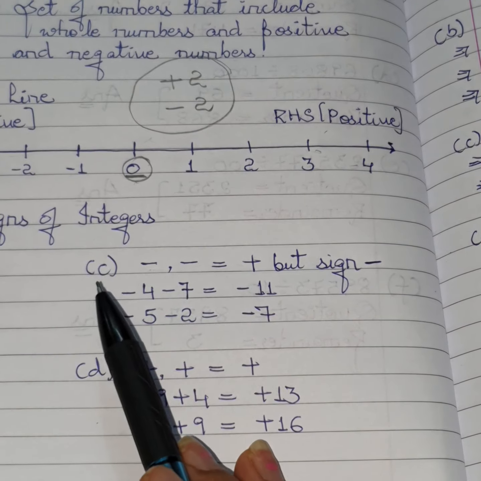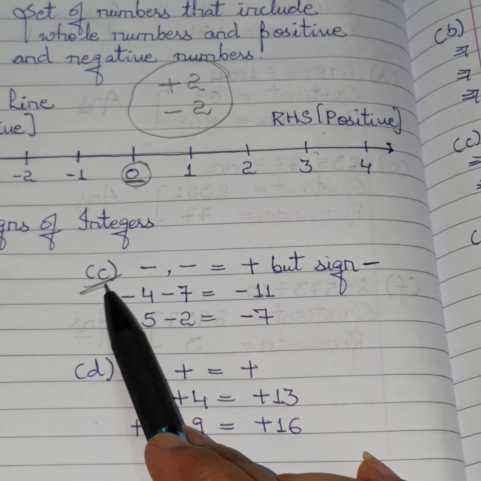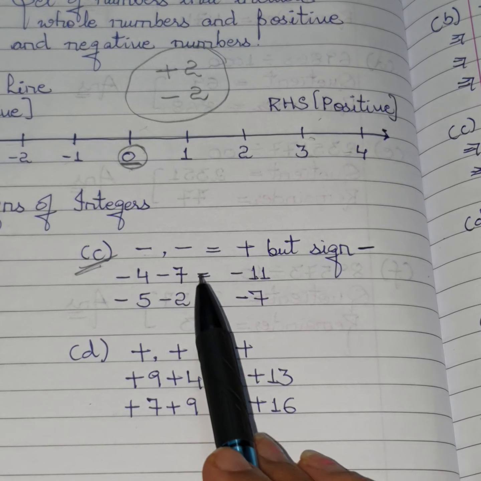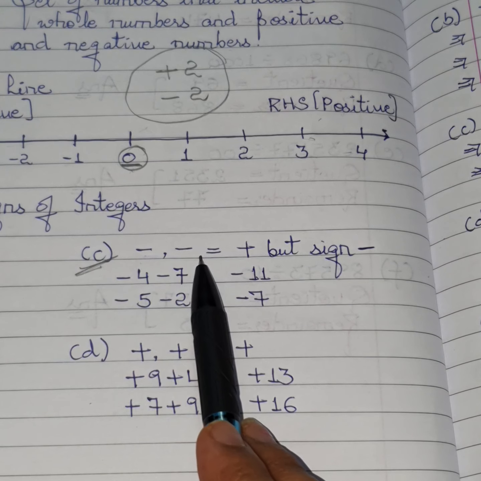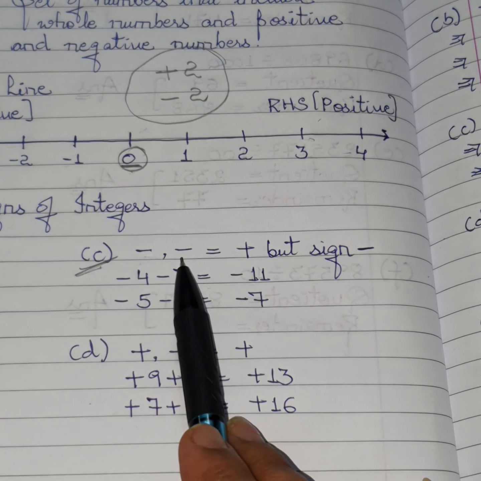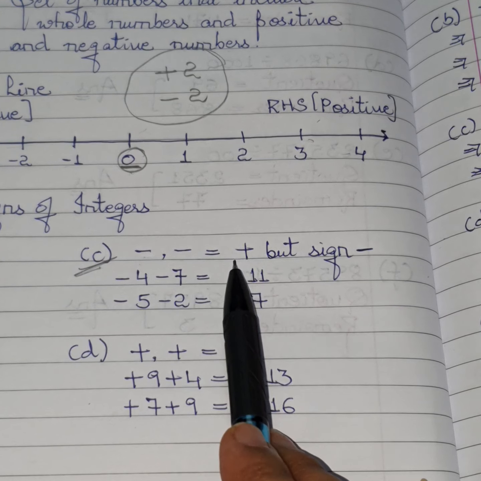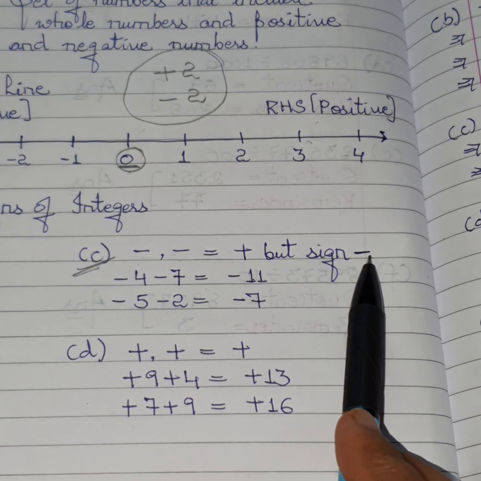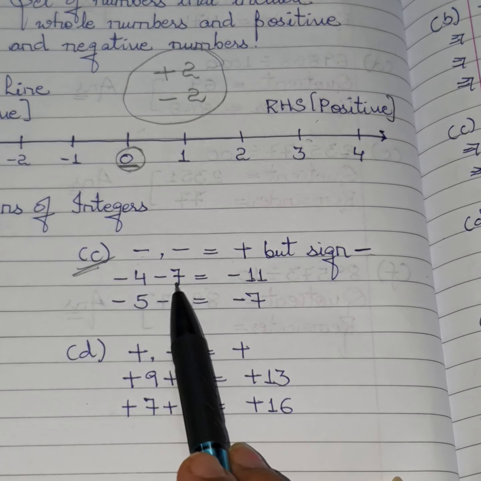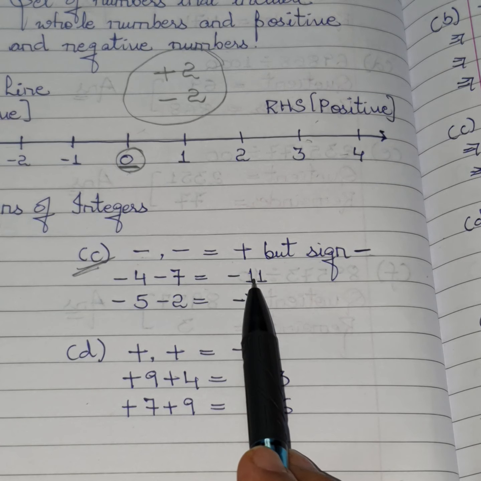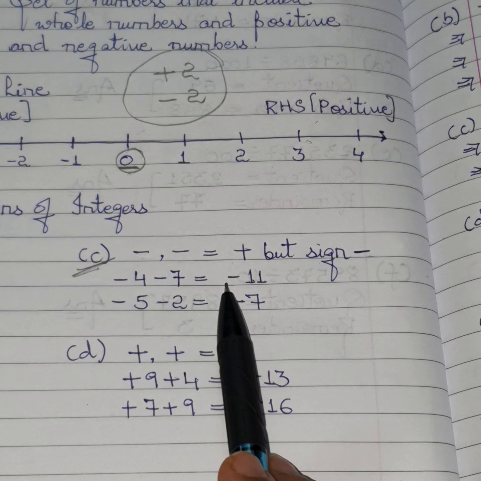Then the C part. This one is very important because most of the students make mistakes in this sign only. So pay attention. If two signs of minus are there, so minus minus is plus, but the sign remains as minus. See, minus 4 minus 7. So minus minus, plus 4 plus 7 is 11, but the sign of minus will only come.